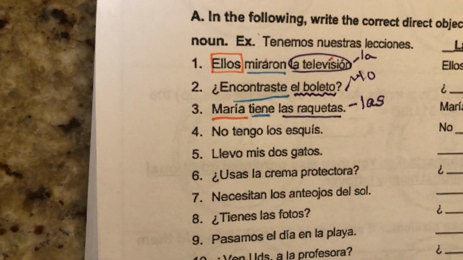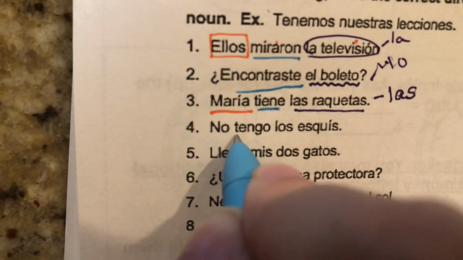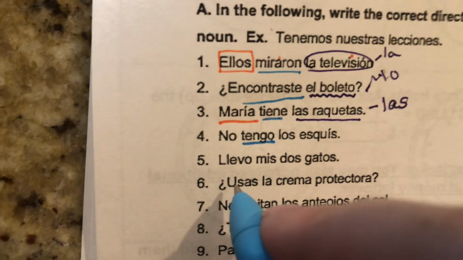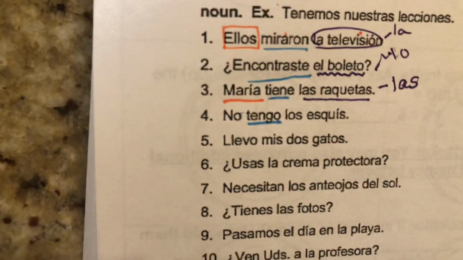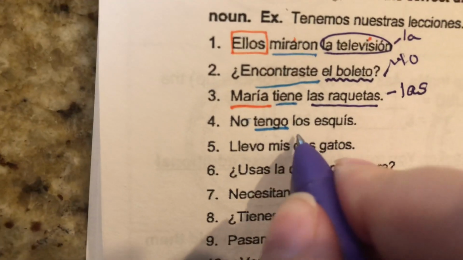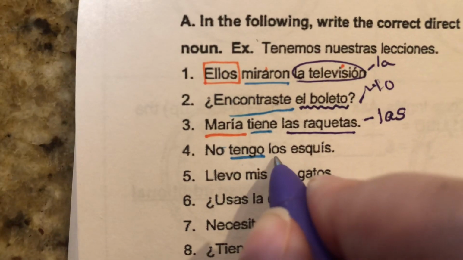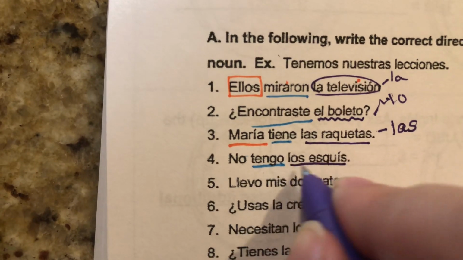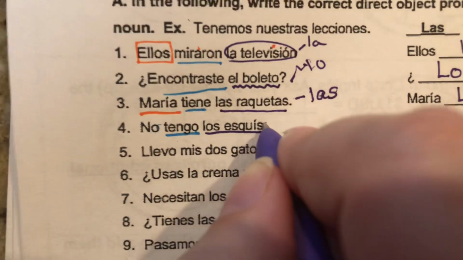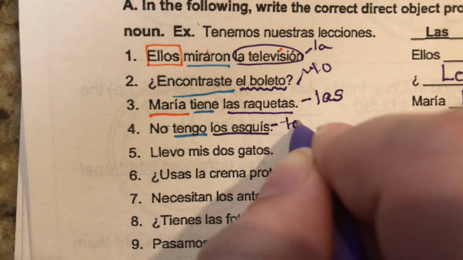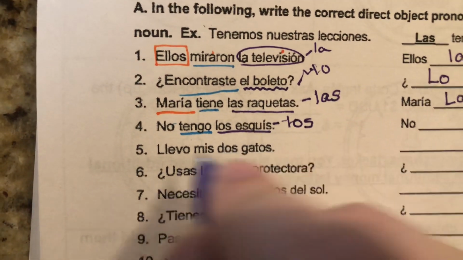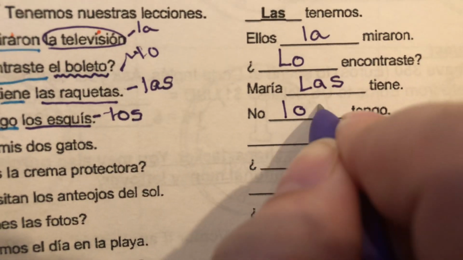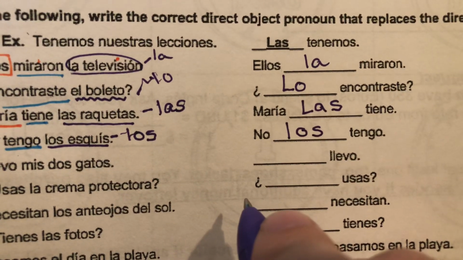All right, let's look at the next example. No tengo los esquís. There's not a subject here, but I know I'm talking about myself because tengo always goes with yo. No tengo, I don't have. And what don't I have? Because the direct object pronouns replace the who or what, I don't have los esquís. Because the word los esquís begins with los, the direct object pronoun I'm going to use to replace those is los. I don't have the skis, to I don't have them. No los tengo.